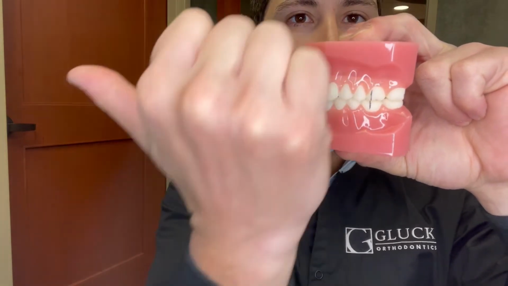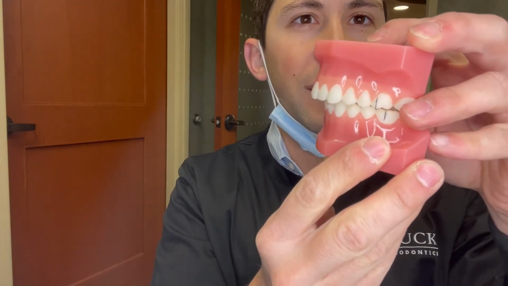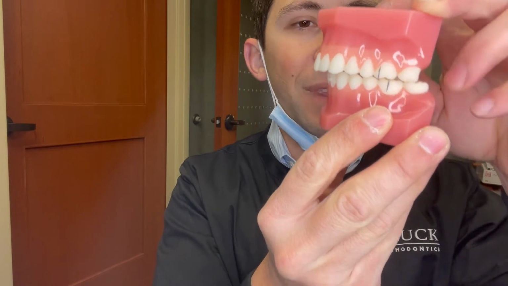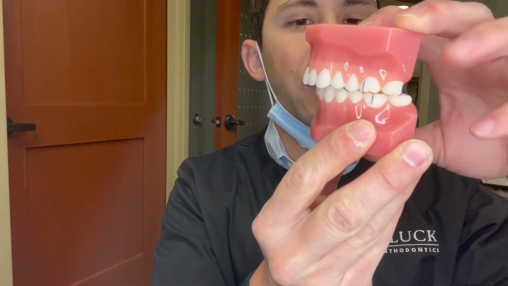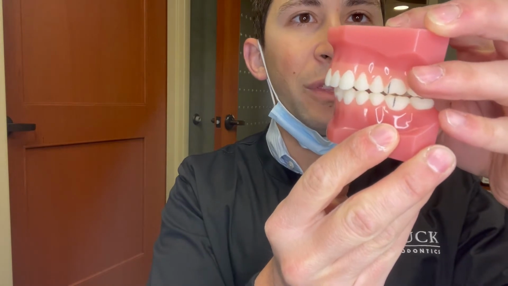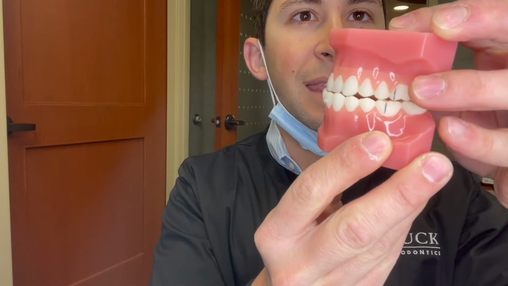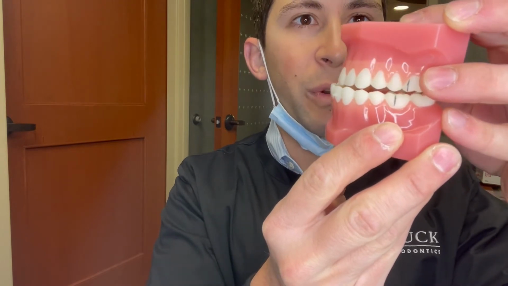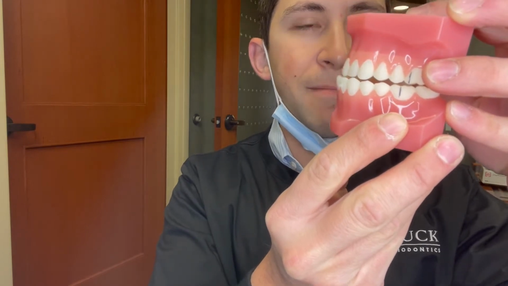If the maxillary tooth is more mesial or ahead of the lower tooth, we'll see something like that, that is what we refer to as a class 2 angle classification. If the mandibular tooth is more mesial or anterior, something like this, that's what we would refer to as a class 3 angle classification.